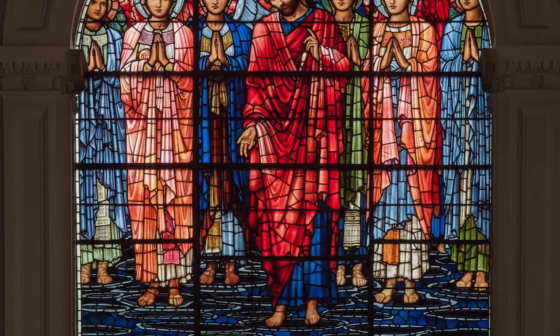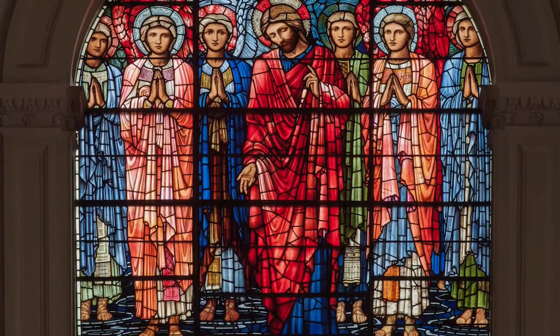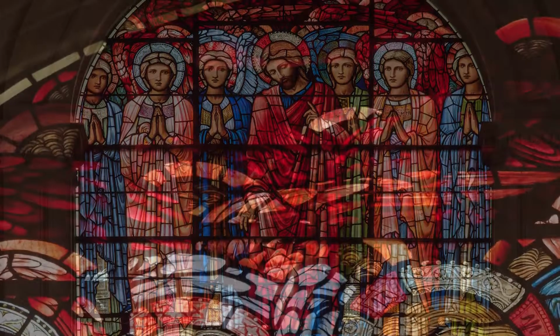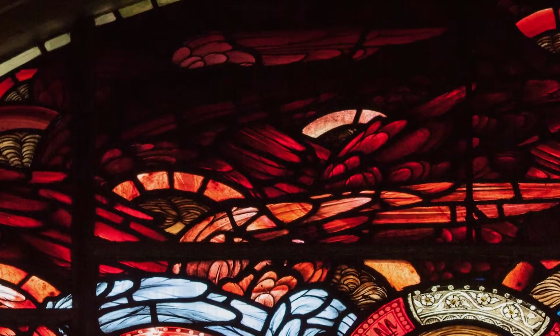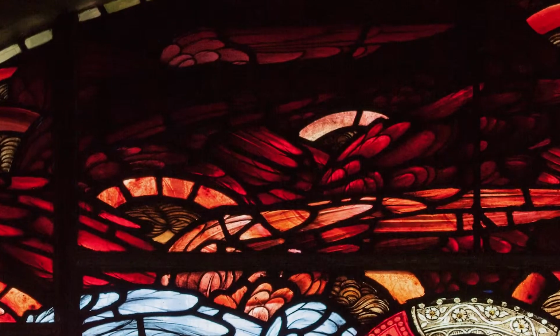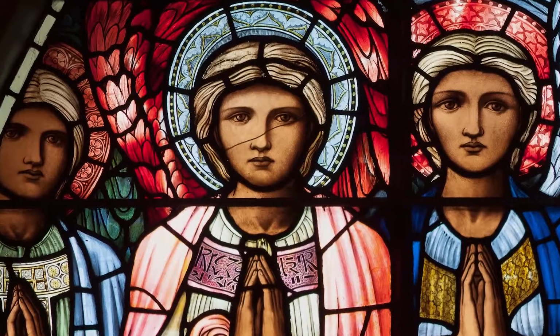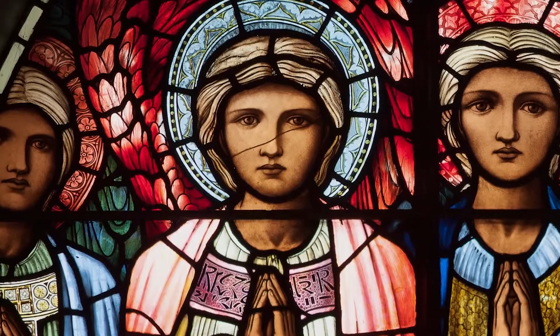In the top half of the window we see the risen Christ, surrounded by the heavenly host. The great mass of red wings at the top of the window indicate how many angels are there present. And if you look at these figures, they are stylized. The angels all have the same kind of face. They look serene and ethereal.